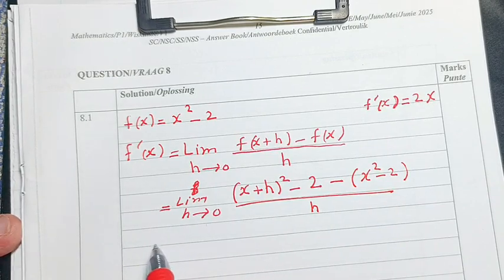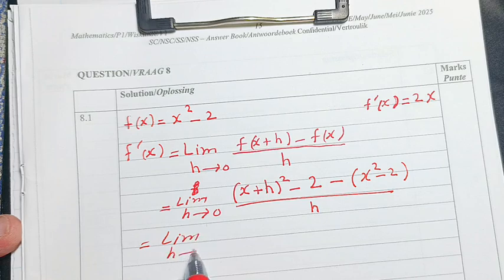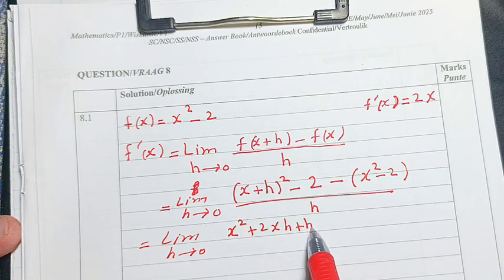Now I'm going to simplify. Equal to lim h approaches 0. Open up this perfect square formula, which is going to be x squared plus 2xh plus h squared minus 2.